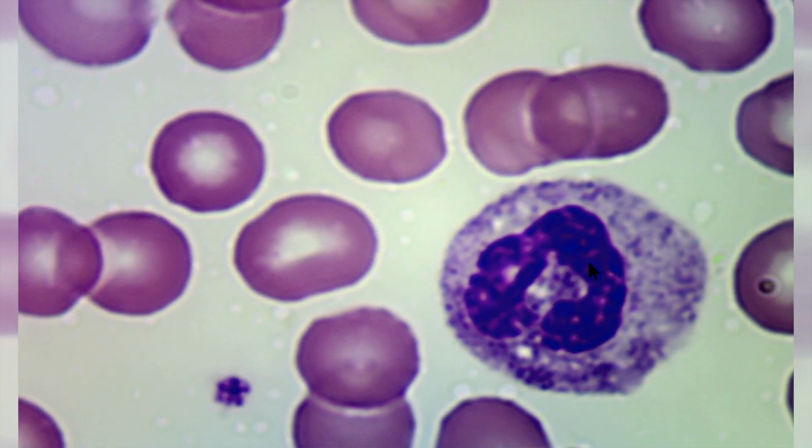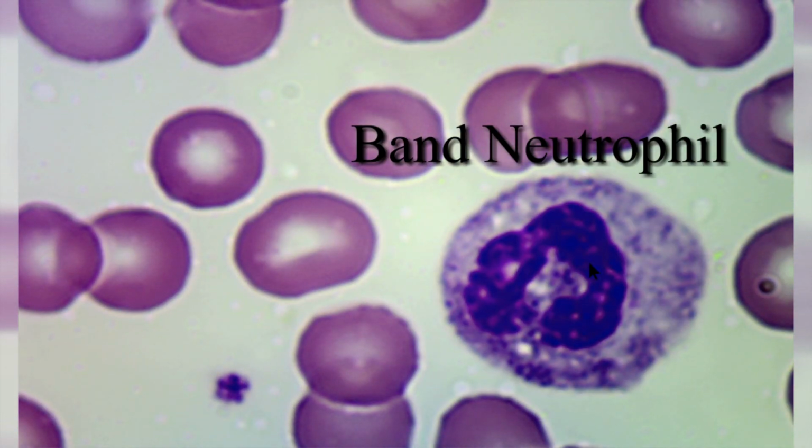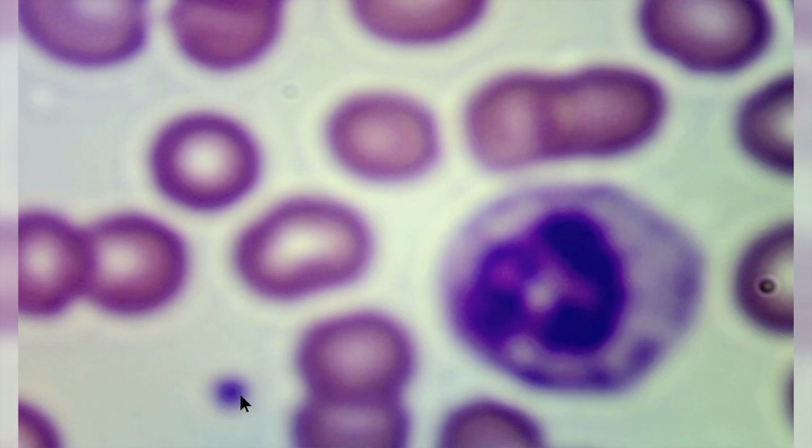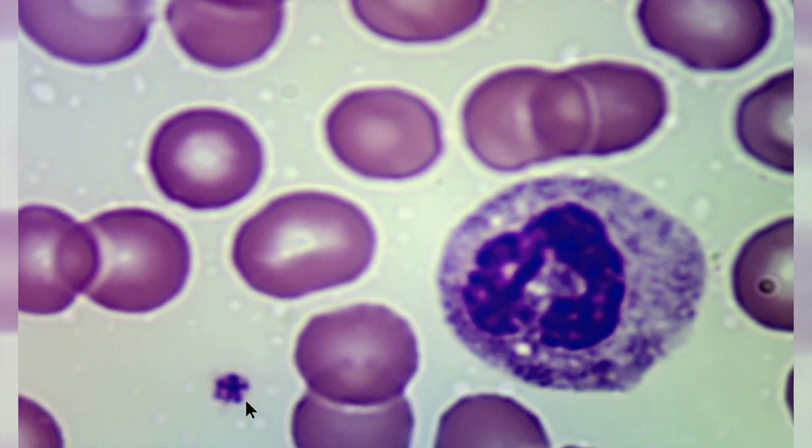Here we have a band neutrophil. Now you can see the cytoplasm of the neutrophil is quite different from monocytes and different from the eosinophils. The nucleus is continuous without any specific segmentation, and that indicates this is a band, a slightly immature neutrophil. The cytoplasm has various types of granules, of different sizes, but much smaller than what you observed in eosinophils. There is a platelet on this side, and it appears to be a normal looking platelet.